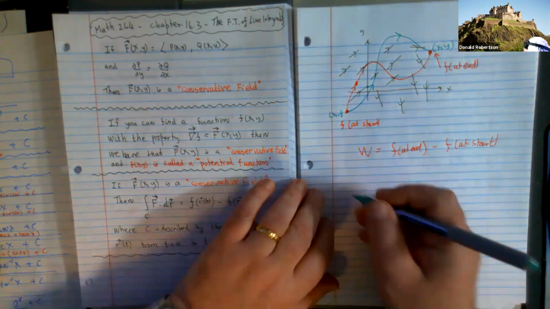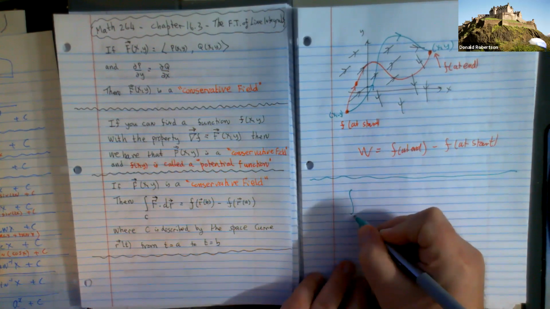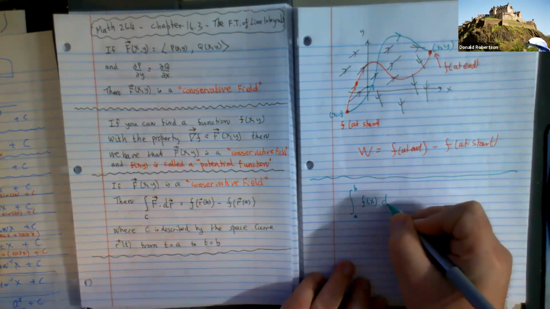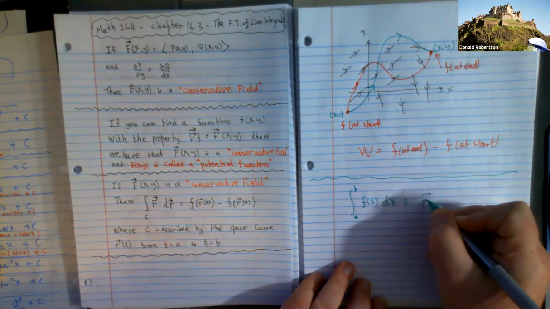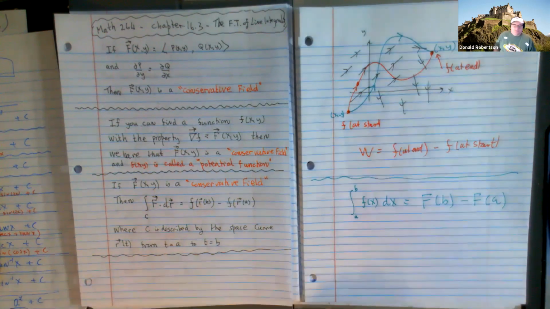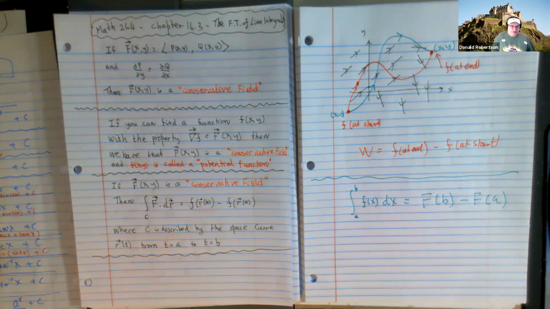No. And as a side note, does anybody remember that? Is that the fundamental theorem of calculus? It is. Do you know that's just a special case of this thing? Okay, the notation's a bit backwards.